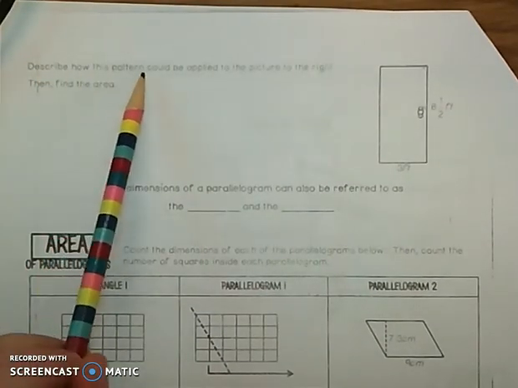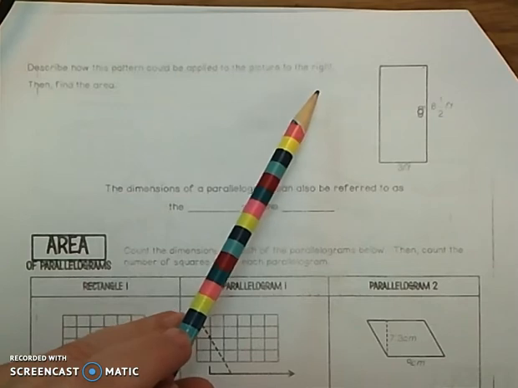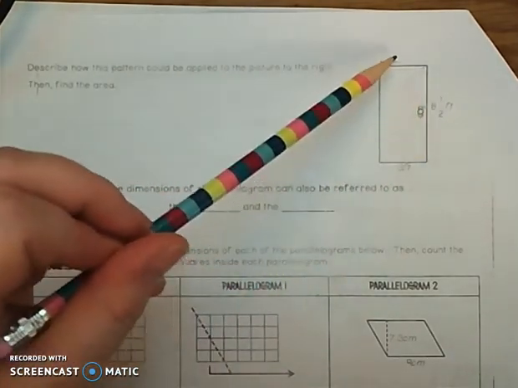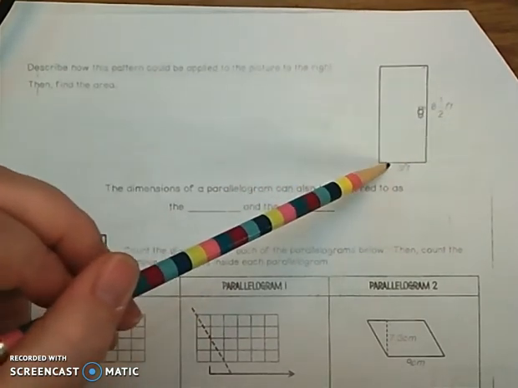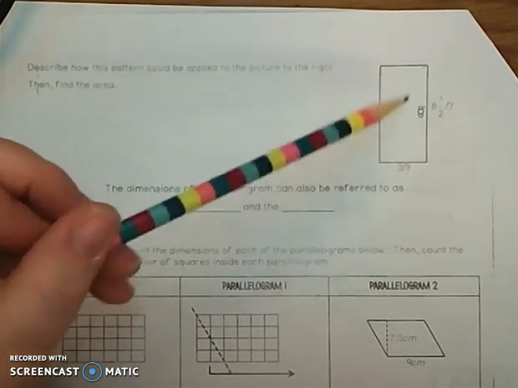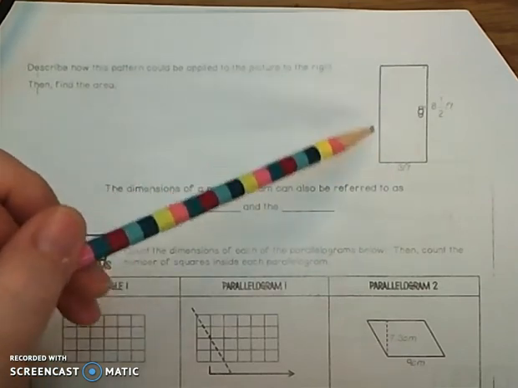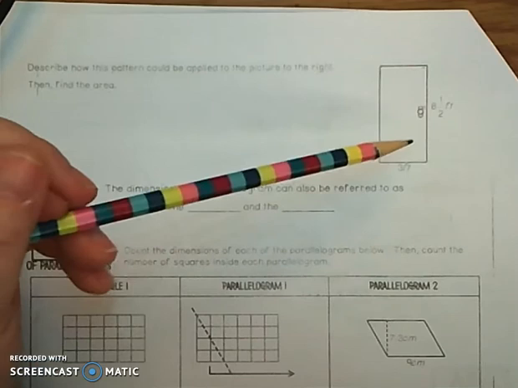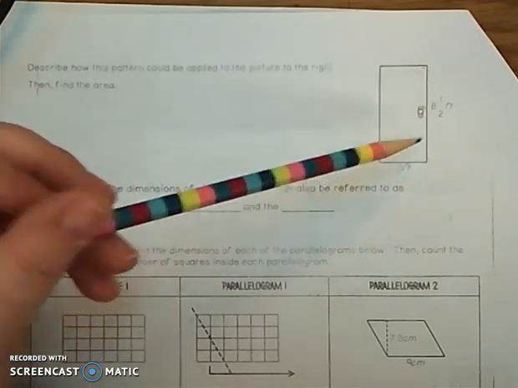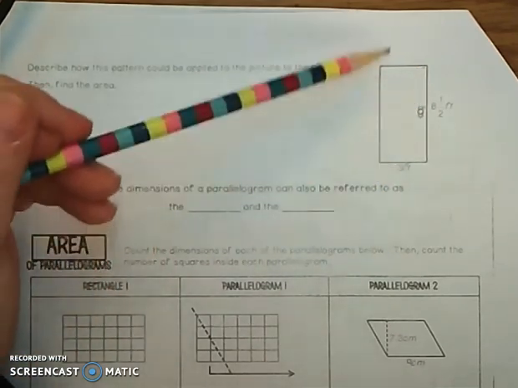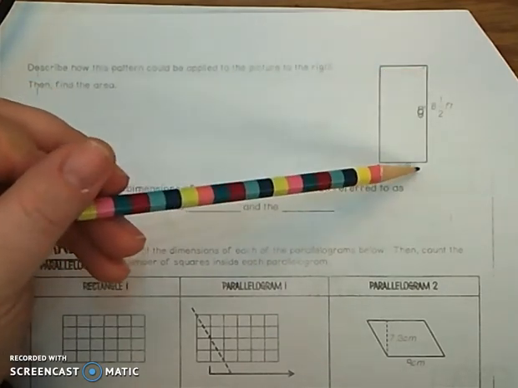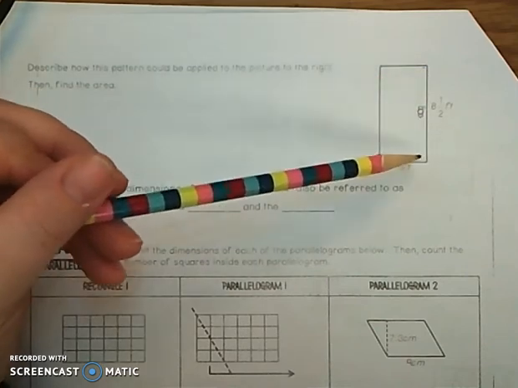It says, describe how this pattern could be applied to the picture to the right. Then find the area. So I want to know how many square feet fill up this door. So first of all, is this a real size door? No, right? This is not 8.5 feet. This is a scale drawing. But I don't have the boxes anymore. So the first thing I have to do is identify the shape. So if I look at this, I know that it's a rectangle.